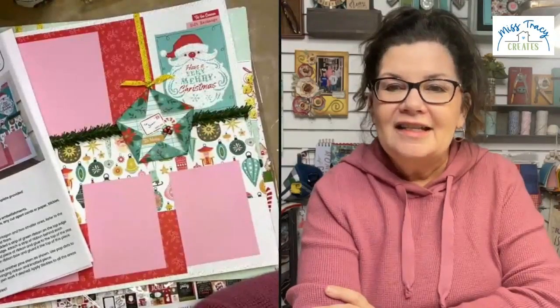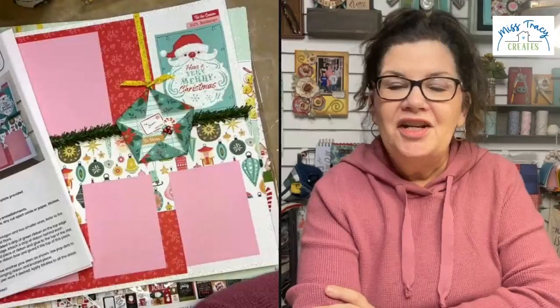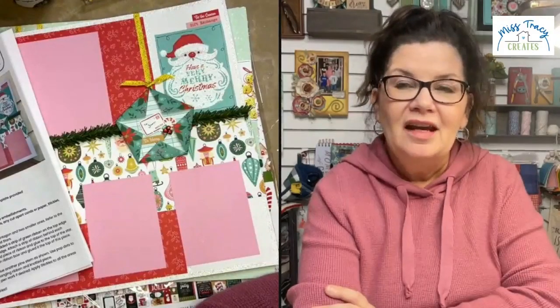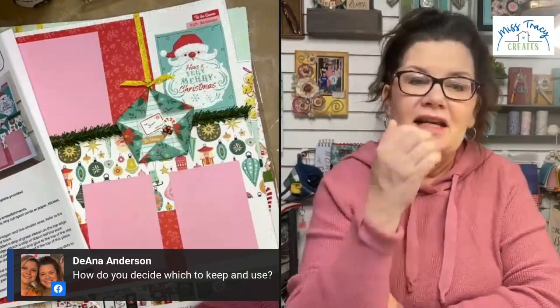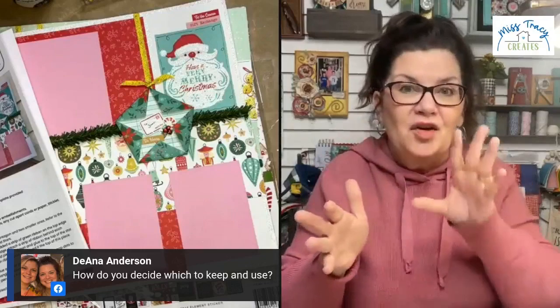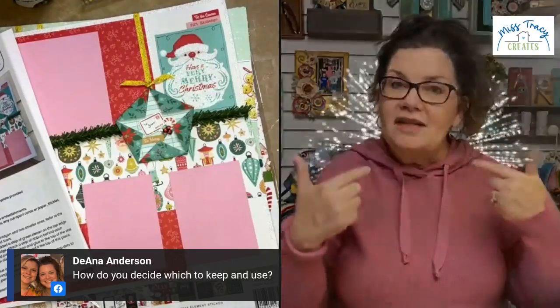All right. Yep. How do you decide which to keep and use? I have some tips to help you with that. I think the biggest thing with that, Deanna, is I kind of ask myself some questions, right? Like, I always go back to back in time when we just had the point and shoot camera. If I only had this much film, which of these pictures would be the ones that I would really, really, really want? I also try to think about what are the pictures, not just that I'm going to want to see.